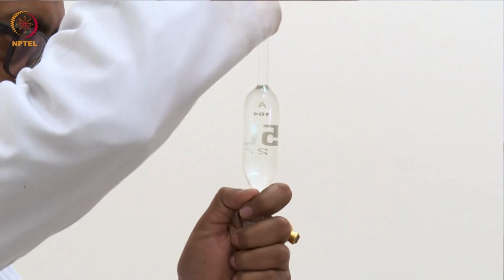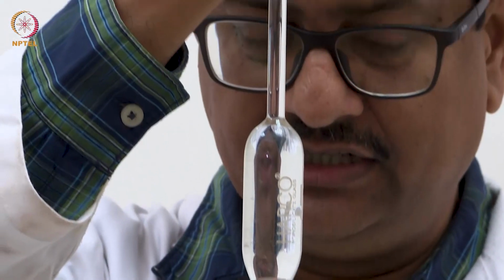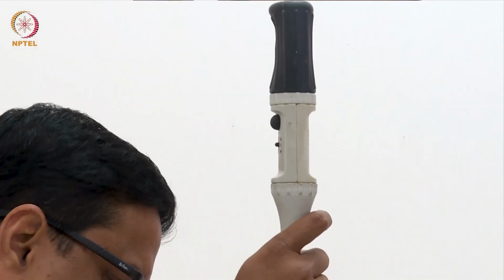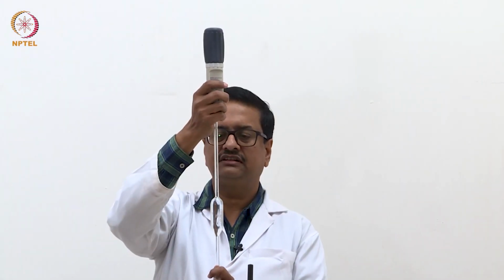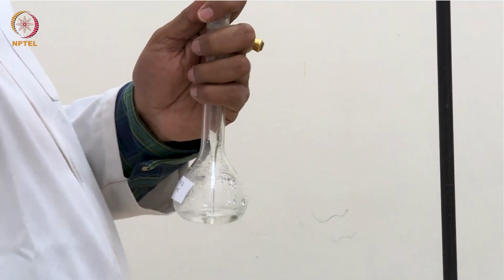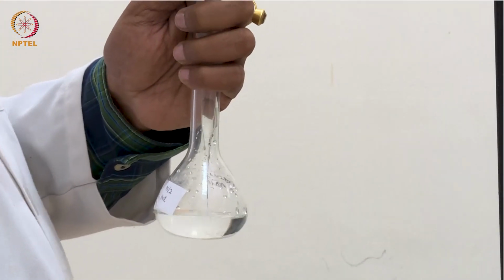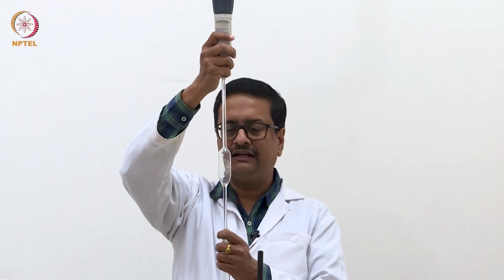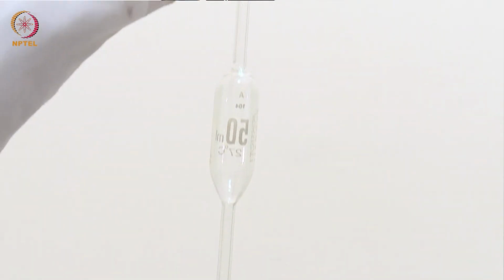As a result, the measured conductance will be significantly affected, and when we calculate the equivalent conductance, where the concentration term is used, the equivalent conductance values will not match so well, and we will not be able to draw the straight line or the curve that we are expecting to observe.